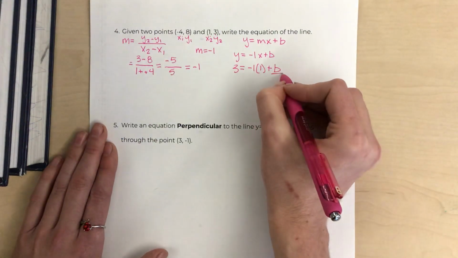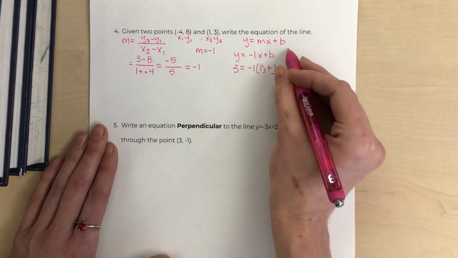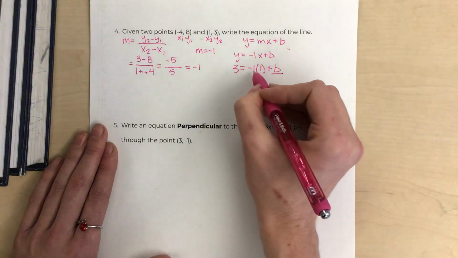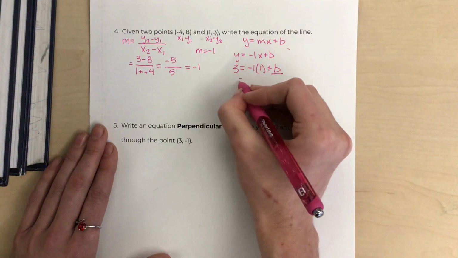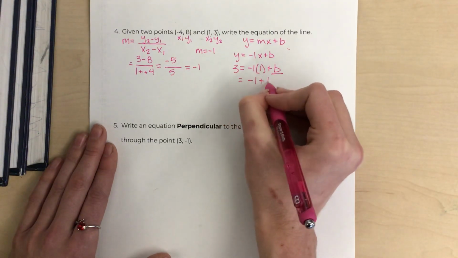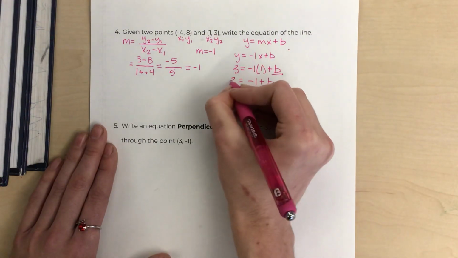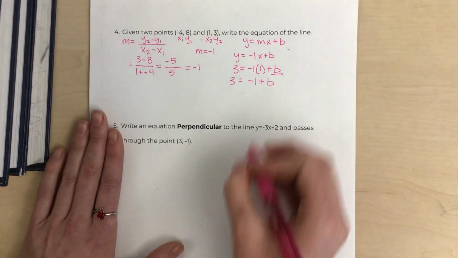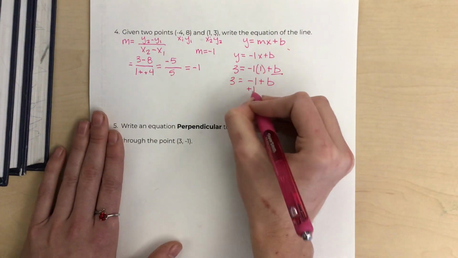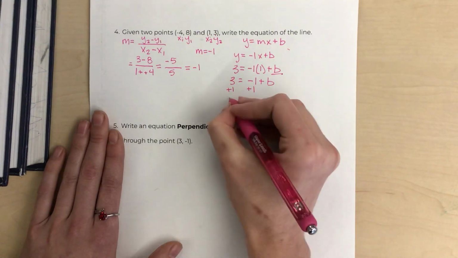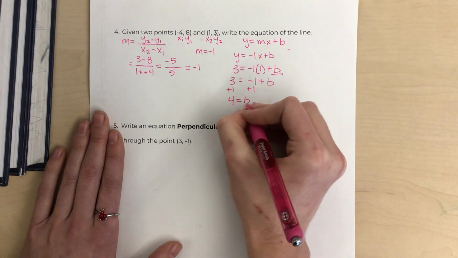Now I'm trying to solve for b. I need to figure out what that is to finish my equation. So since I have -1 times 1, that will still be -1 plus b. And on the left side I have 3. To get b by itself, I add 1 to both sides, and I have 4 equals b.